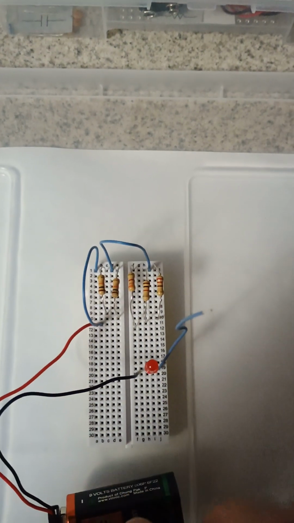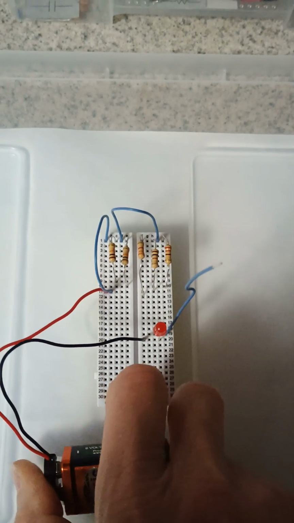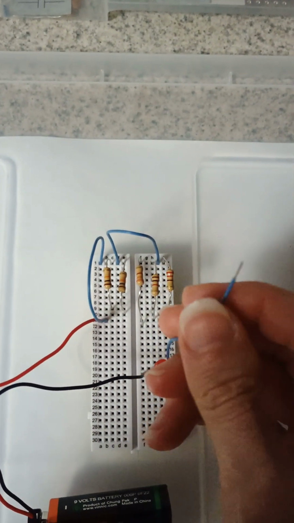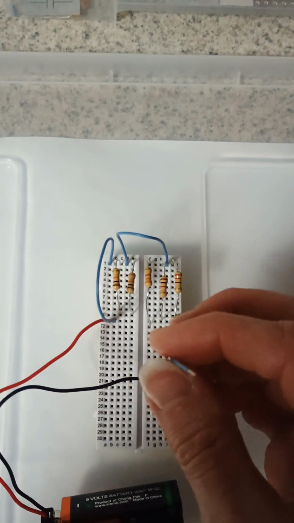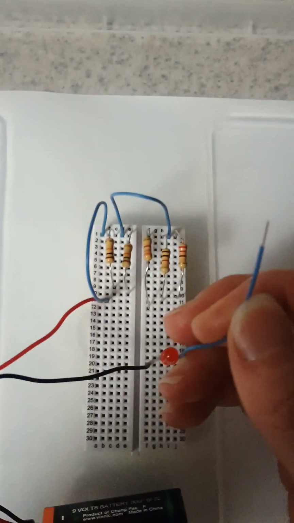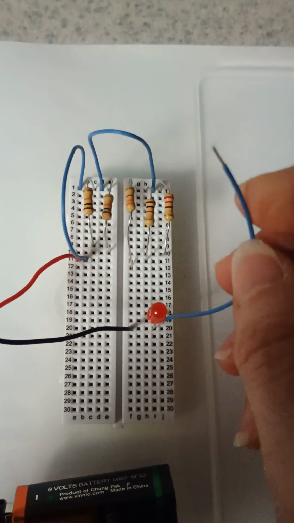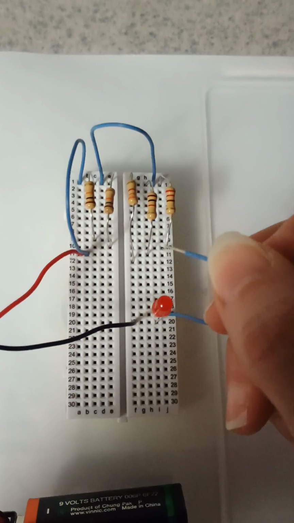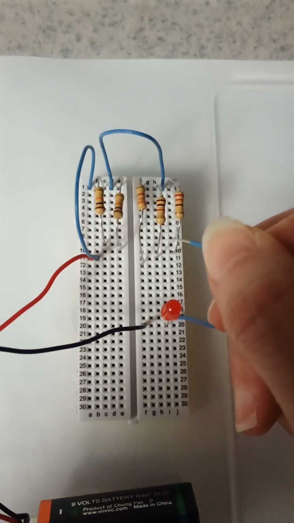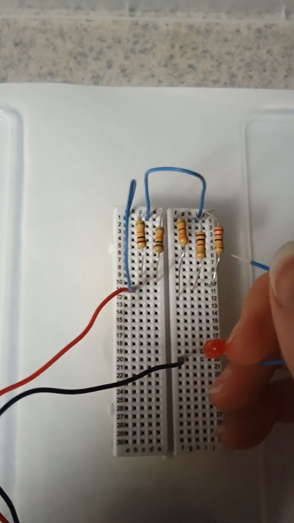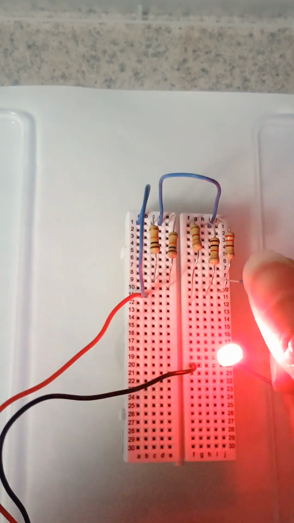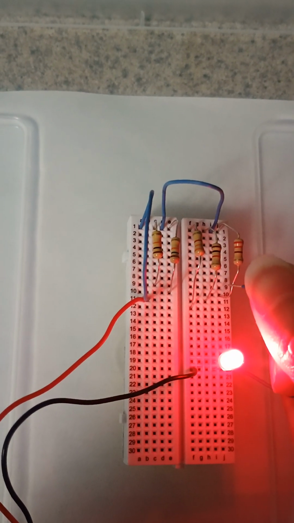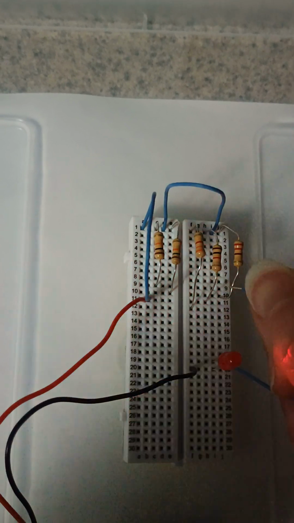Alright, so now go ahead and leave your battery pack on and take this probe and touch it to your first resistor. And when I do that, I want you to watch the light. So I'm going to take this and touch it to the first one. Let's see what happens. On my phone, it looks like I'm touching it. Oh, did it work? Sure it did.